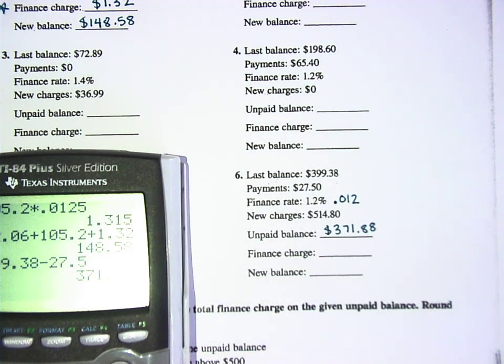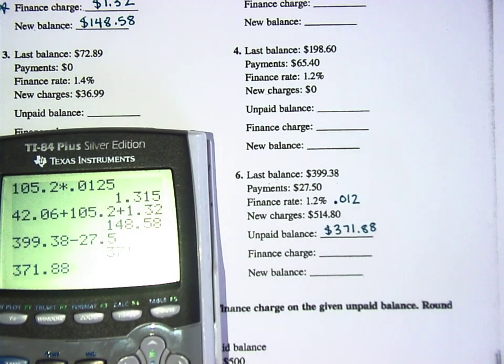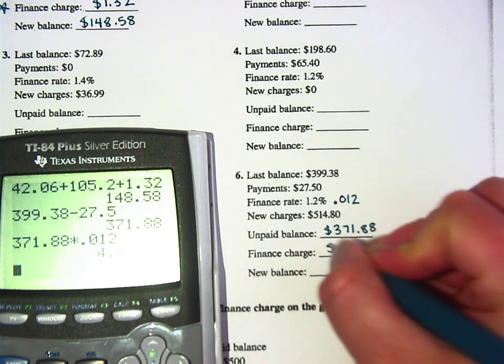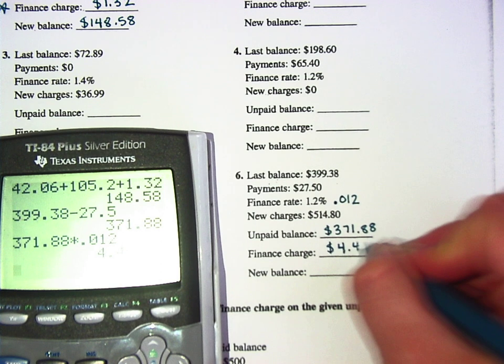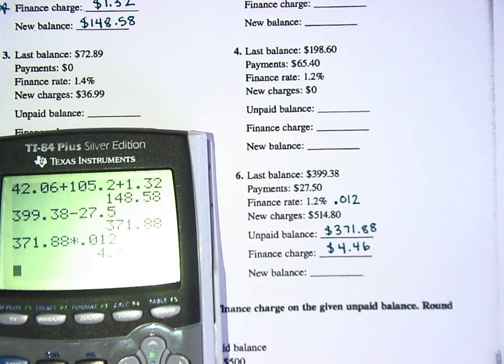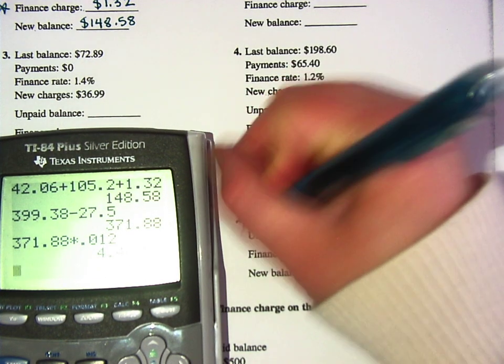The unpaid balance. I'm gonna take 371.88 in my calculator times 0.012. So I got, did you guys get $4.46? Yes. Okay, now how do I find out my new balance? Add it all up. Which ones? New charges, unpaid balance, and finance.